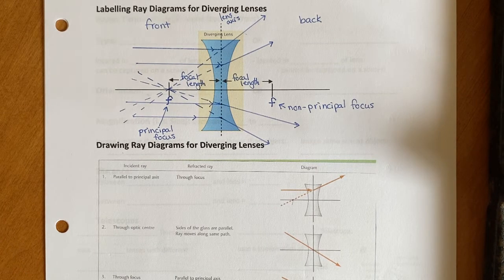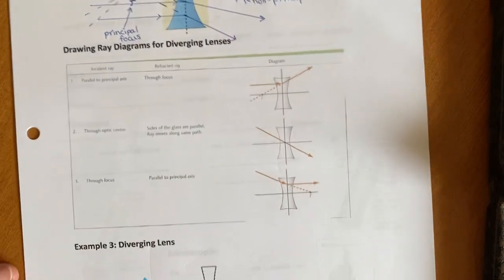So when we do diagrams with diverging lenses, it's a bit similar to when we did convex mirrors in that there's only one type of diagram with diverging lenses. So with converging lenses, it's similar to concave mirrors in that depending on how close or how far the object is to the lens, there's a whole bunch of different cases and different image characteristics you can get. But with diverging lenses, they're all going to look exactly the same. So let's do an example here.